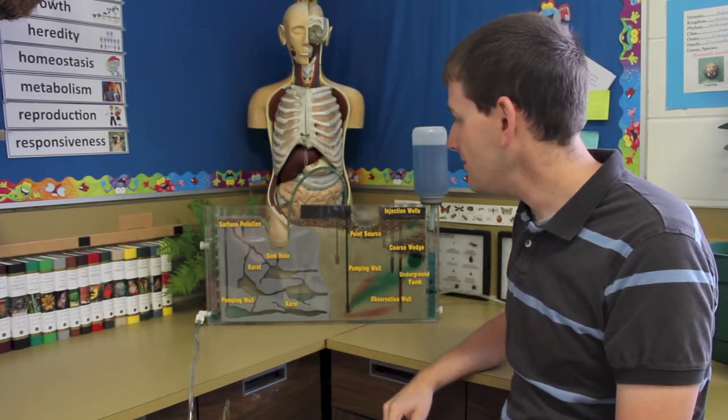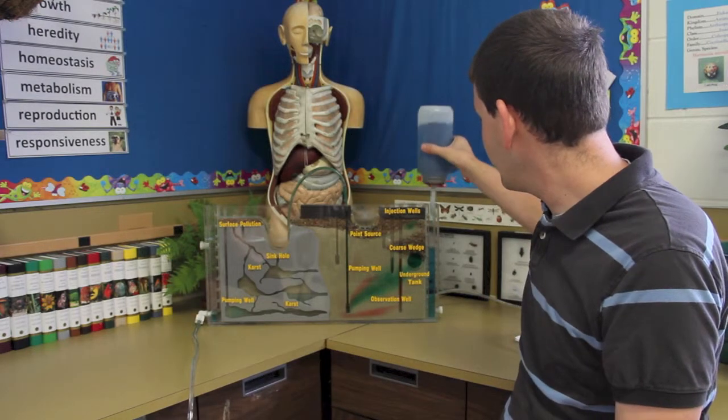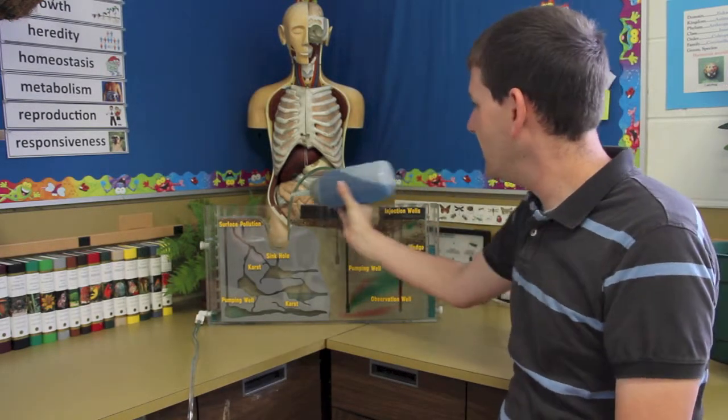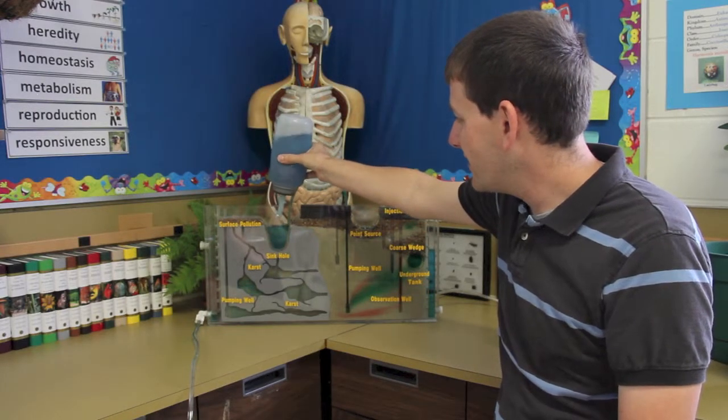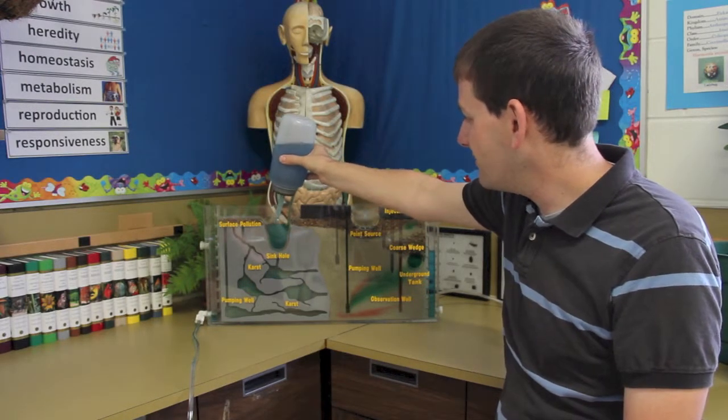So now I'm going to kind of speed things up just a little bit, and I'm going to give a big rain shower over here in this area so that I can fill it back up from where I've drained it.